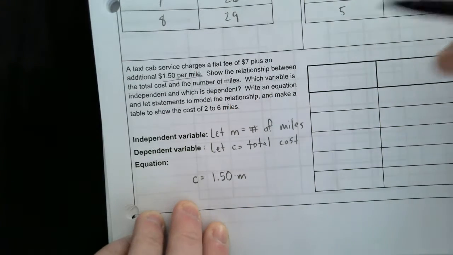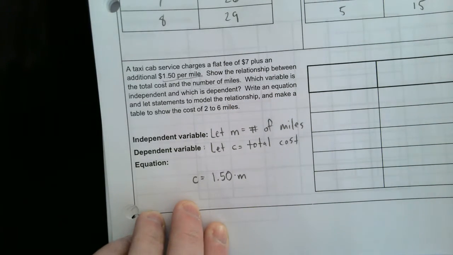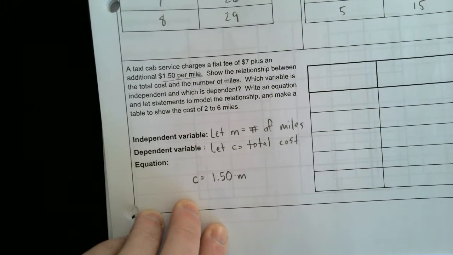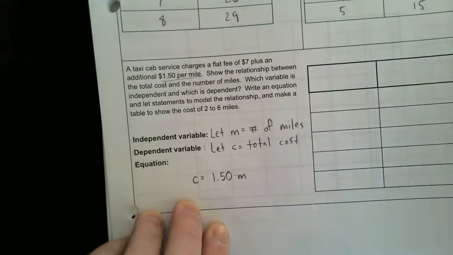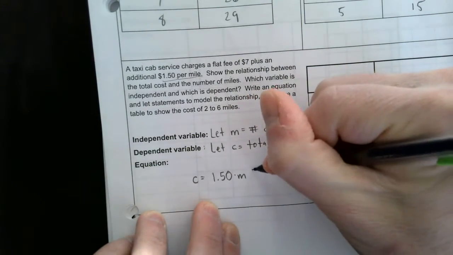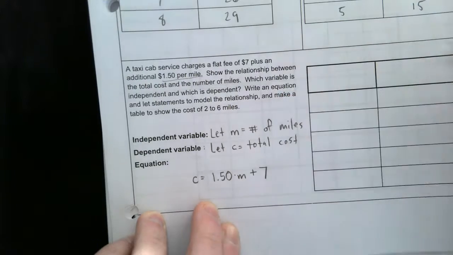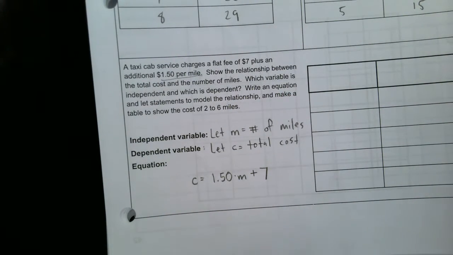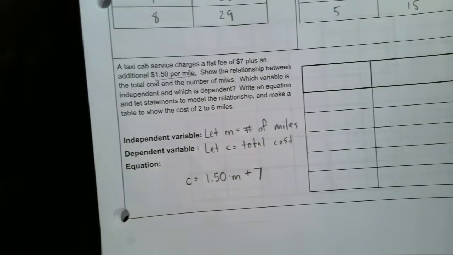That's kind of like an entrance fee. Like if you go to the fair or Darien Lake or whatever, you pay that $7 to get in, and then you pay for anything else you buy. So you have to add on that $7. So you're not multiplying that by anything because it doesn't matter how many miles you go. You're still paying that $7 at the beginning, unfortunately.